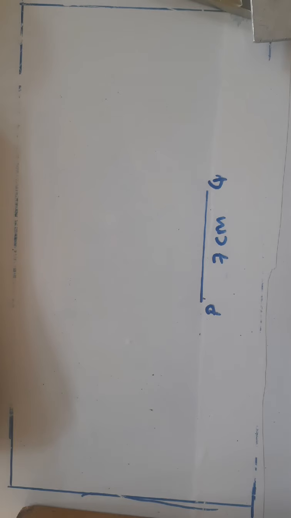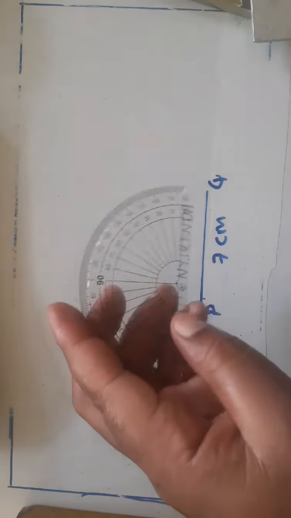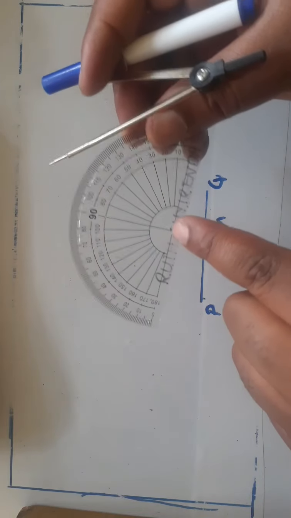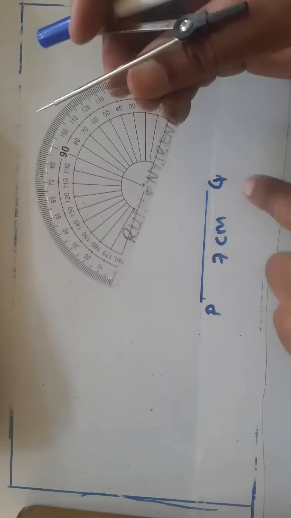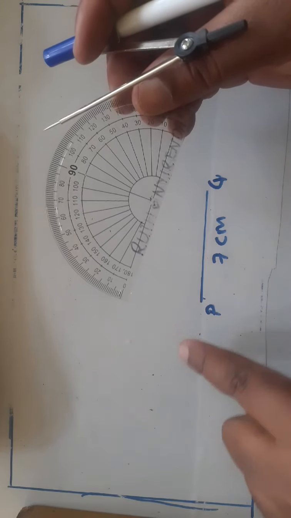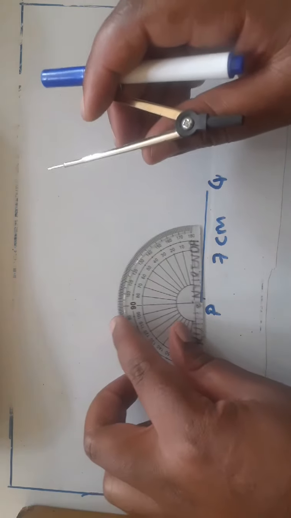Good. Then we also deal with an angle which is 110. So to do an angle, you use this protractor. You make sure that this point here is at point P. Then the line here, the black line, should lie along PQ.